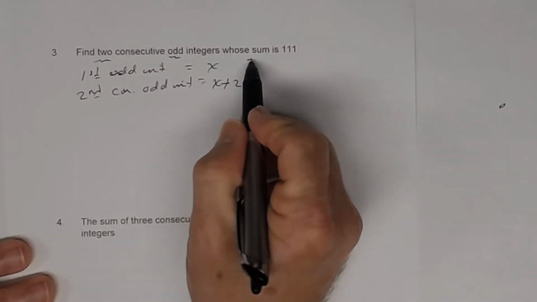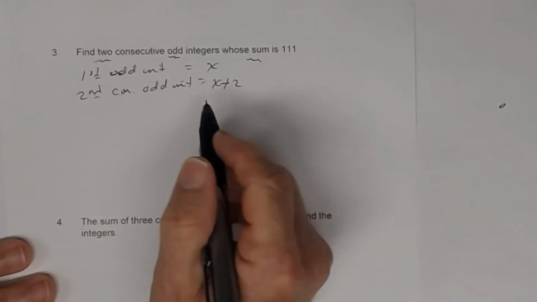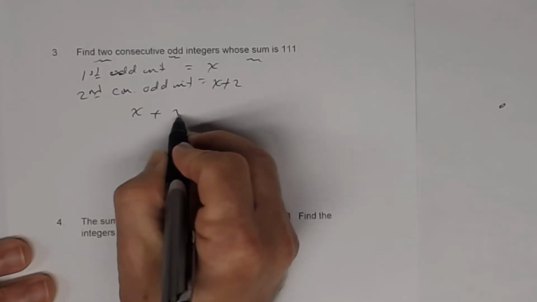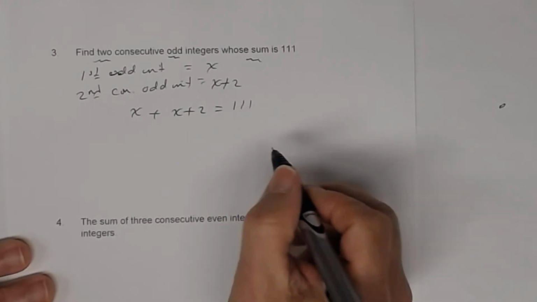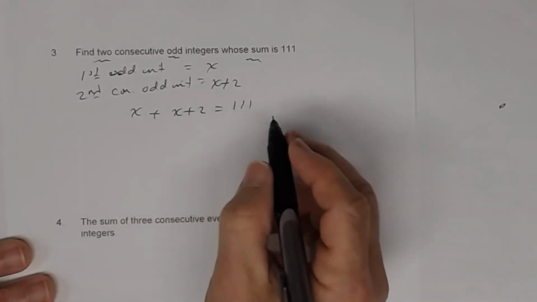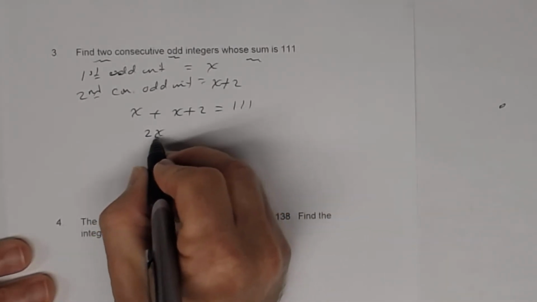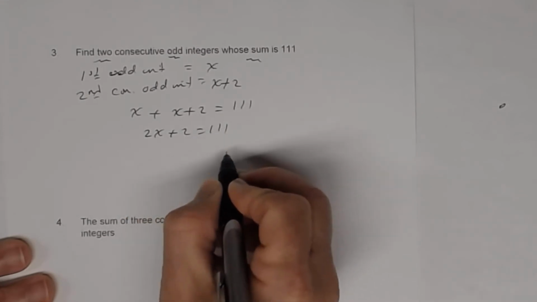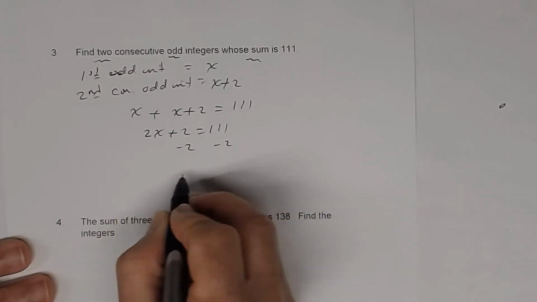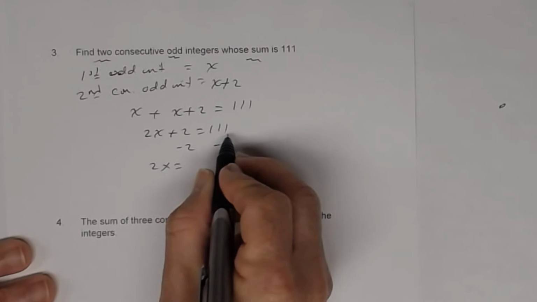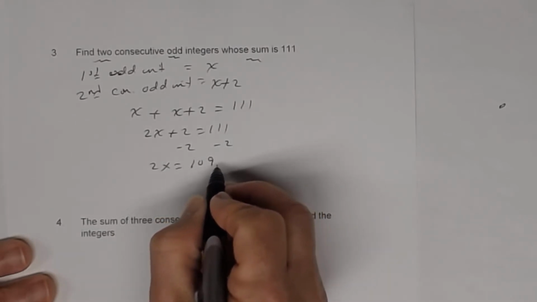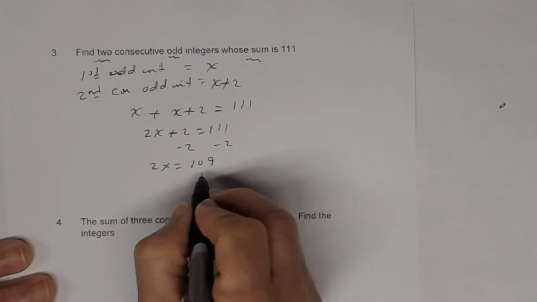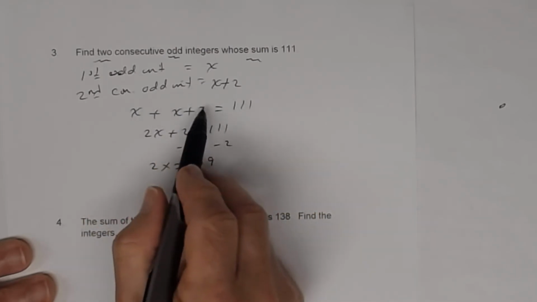And again, you're told that the sum of these is 111. So you're going to say x plus x plus 2 has to equal 111. And there's your equation. And you just solve this equation. This is a linear equation. x plus x is 2x. You get 2x plus 2 equals 111. Subtract 2 from both sides. I get 2x equals 111 minus 2, which is 109. And so, let's see.